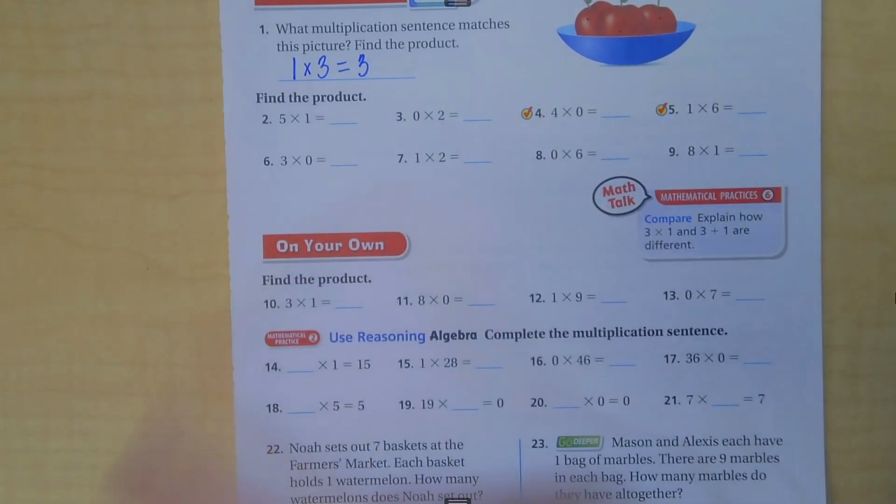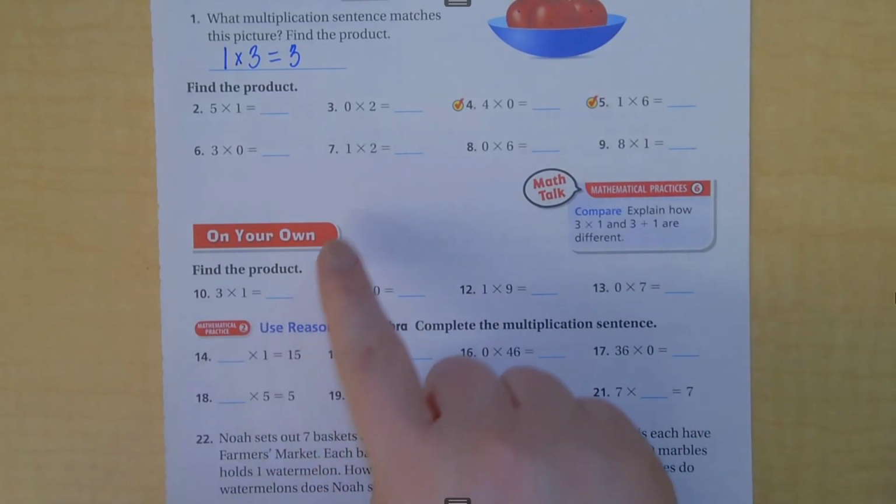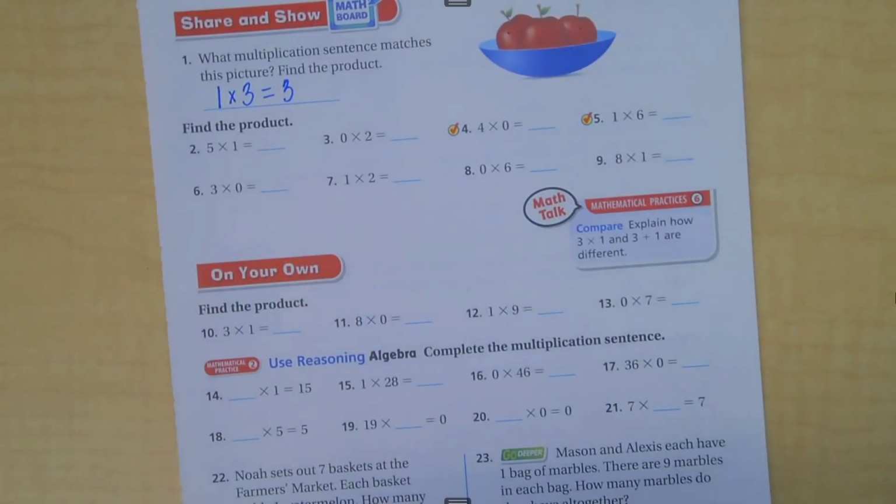To review one more time before we hop to this. I'm telling you, you're going to love this. Just remember, any number times 1 equals that number. Got it? Say it back. One more time. Any number times 1 equals that number. Say it back. Okay, good. Then also remember, any number times 0 equals 0. Say it back. Again, any number times 0 equals 0. Your turn.